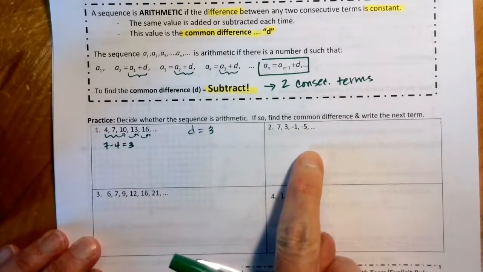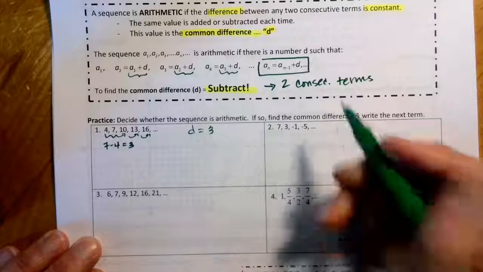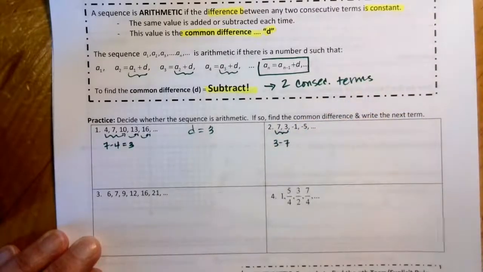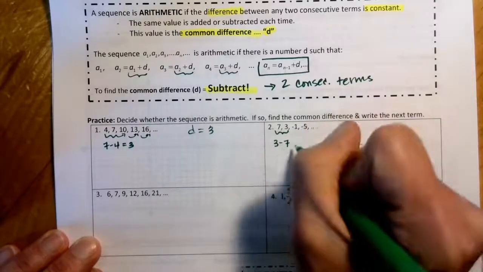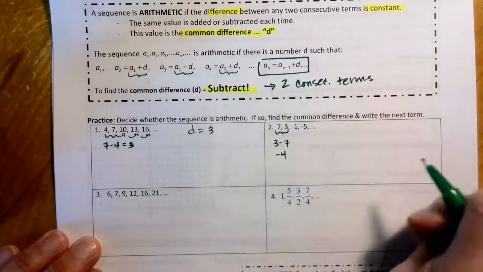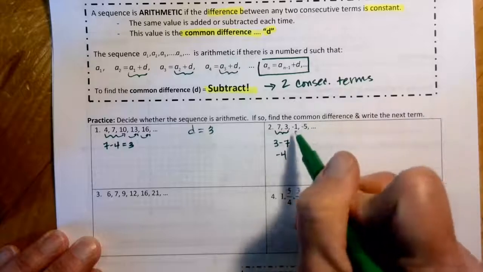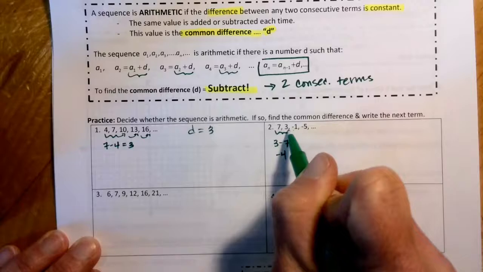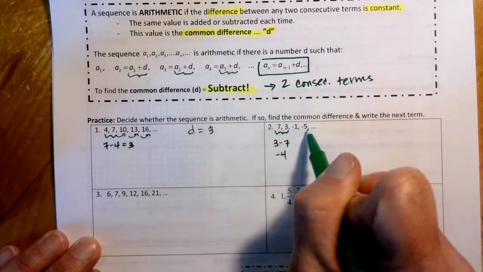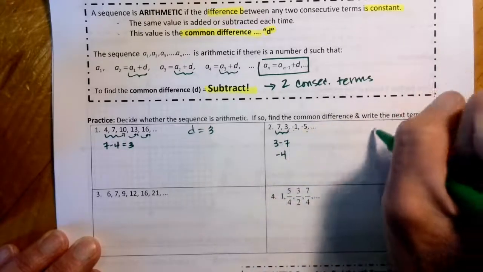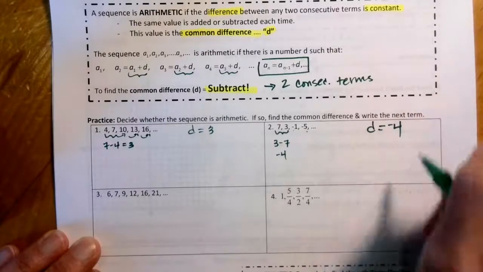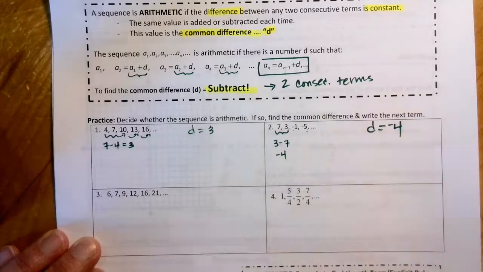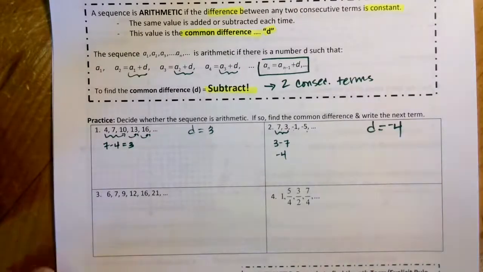Check out number 2. When I look here and I see these differences, when I find the difference between these two, 3 minus 7 is negative 4. So then I want to see, is each next term 4 less? Is negative 1 4 less than 3? Is negative 5 4 less than negative 1? It is, and because this sequence is decreasing and getting smaller, I know that my difference is a negative value.